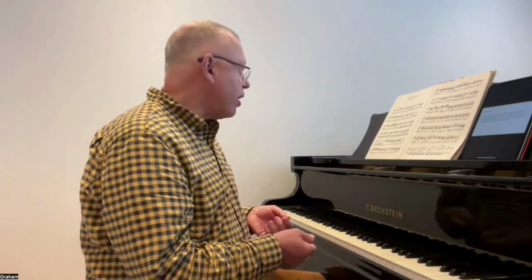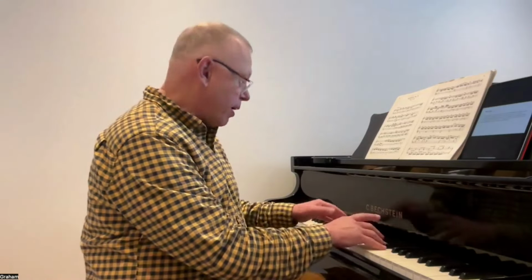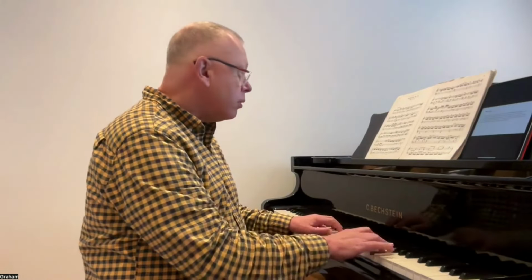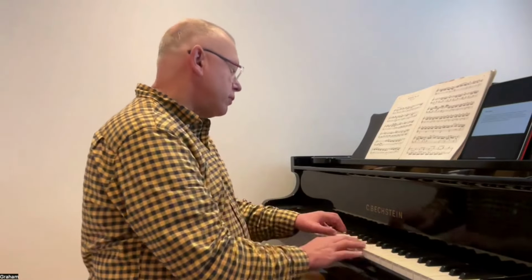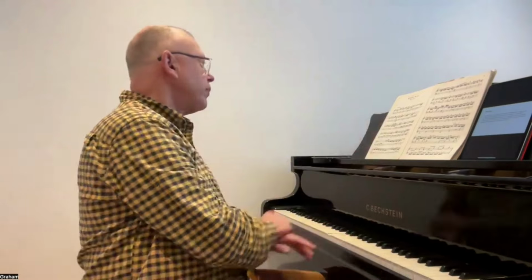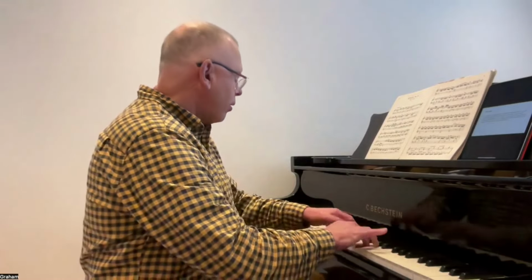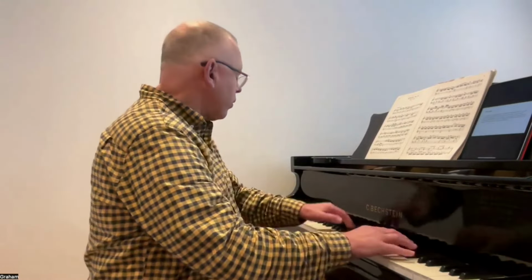Now, I don't think I'd do too much with it. I'm not going to shine a torch on that F sharp, but I would want to notice it. Here's my appoggiatura. And another appoggiatura. Now my second subject in the dominant key of C, repeated.